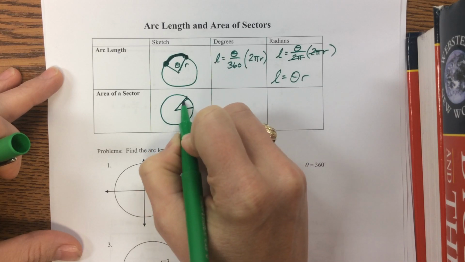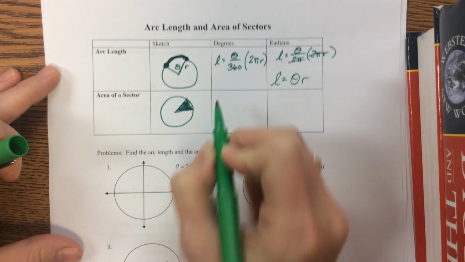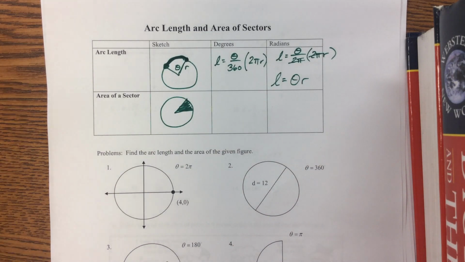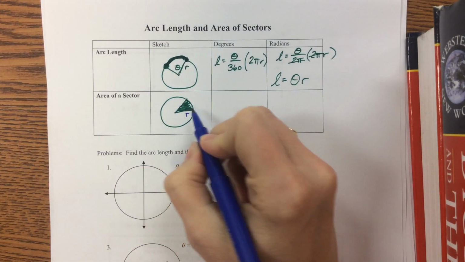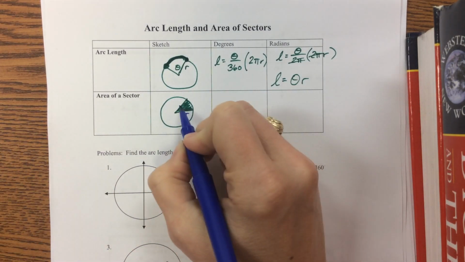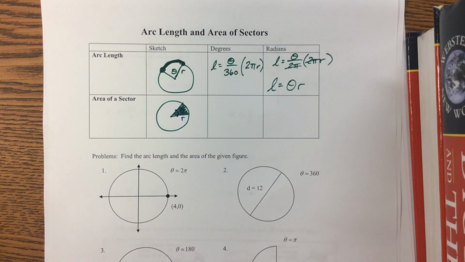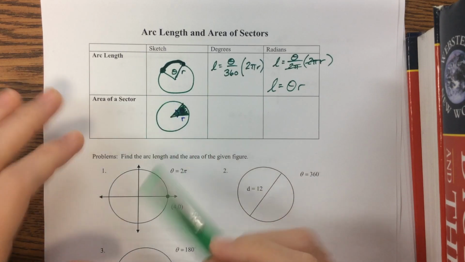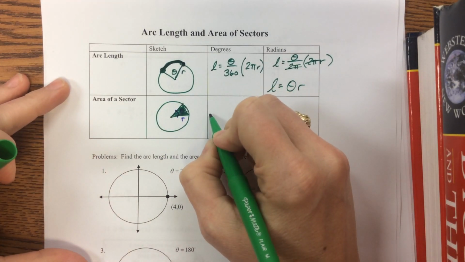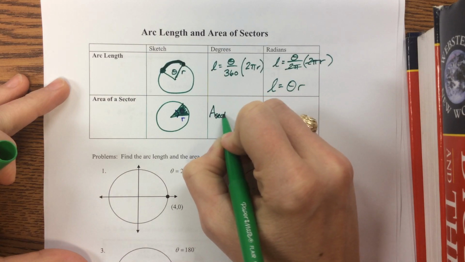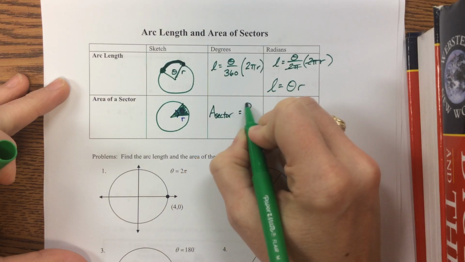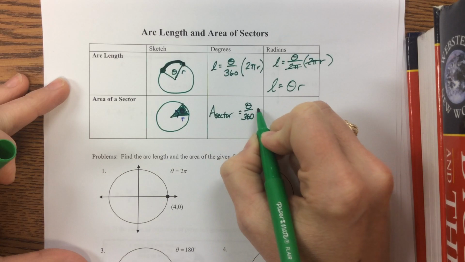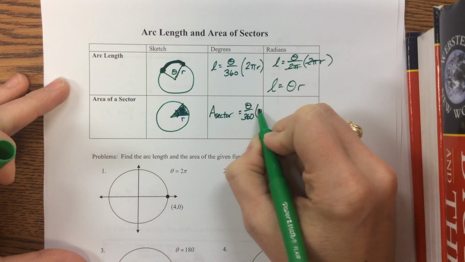When we talk about area of a sector, an area of a sector is a little piece of pizza or pie or something like that. This would be r, and this angle in here is theta. If I want to find this, it is a fraction of the whole area of the circle. So the area of a sector is equal to a fraction, theta over 360 times the area, which is pi r squared.